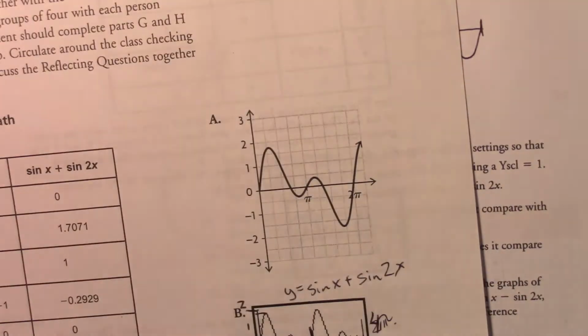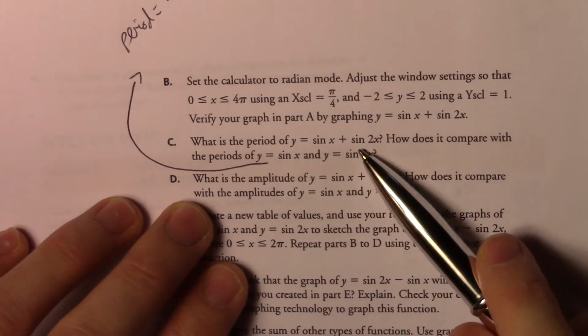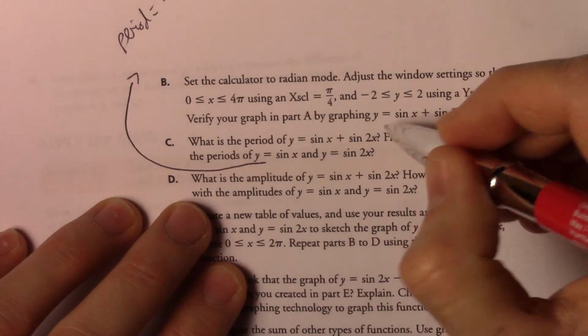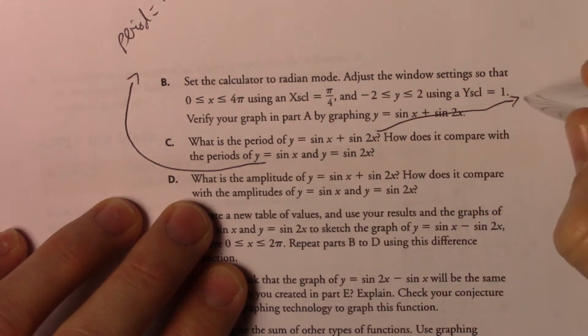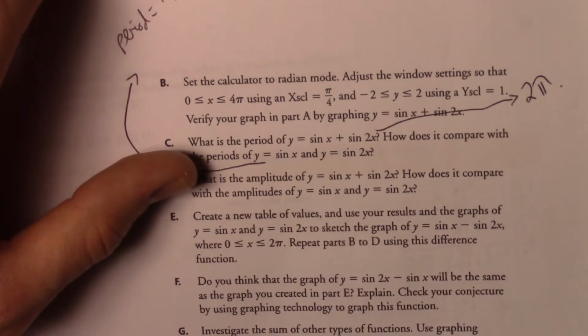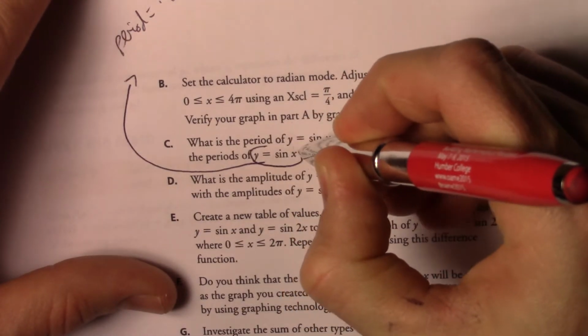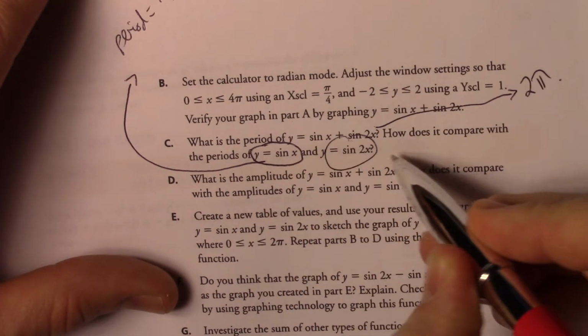So what we notice then, to answer this question, what is the period of y equals sine x plus sine 2x? What's the period? What did we just say? 2 pi, right? How does it compare with the periods of y equals sine x and y equals sine 2x? Well, it's the same as this. And what's the period for this?